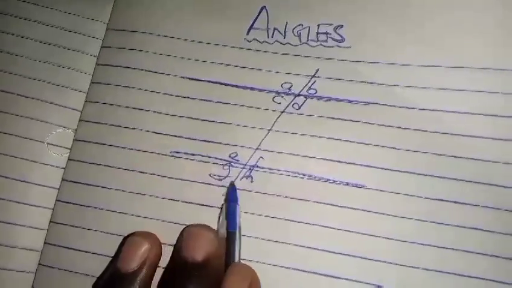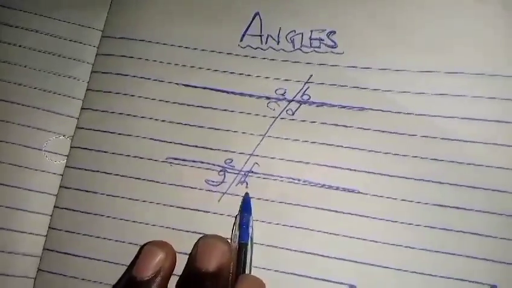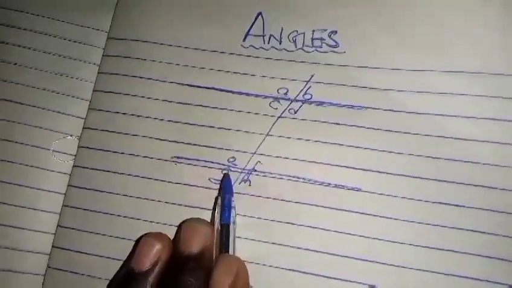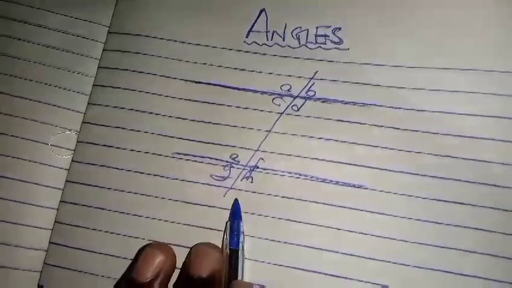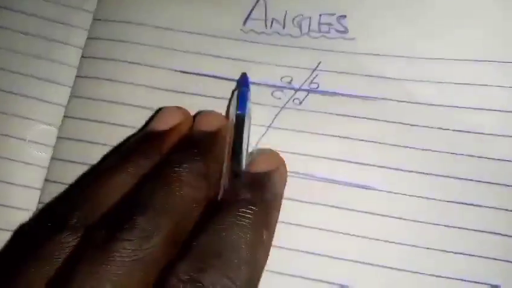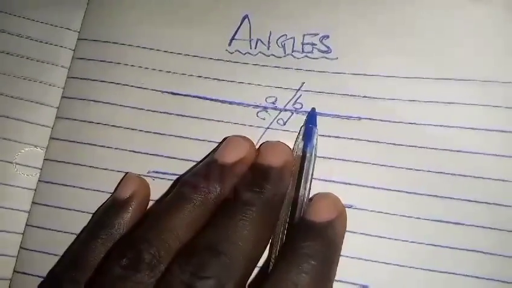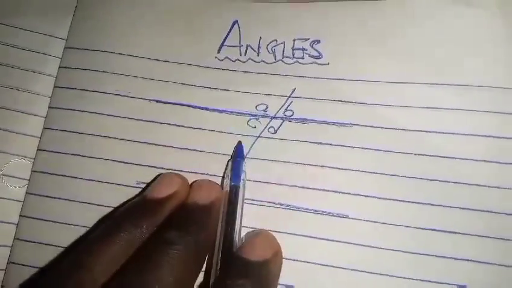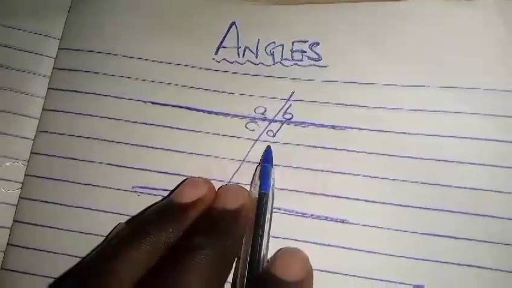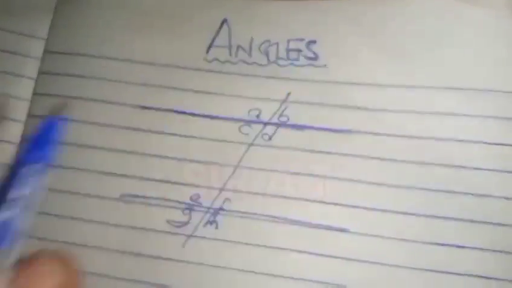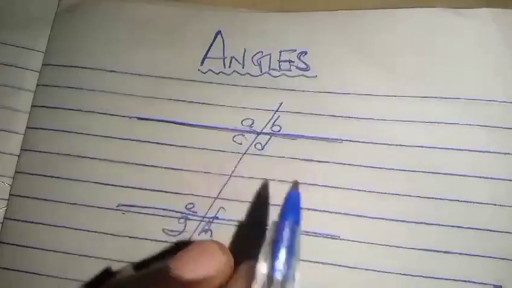When you put G and H, you are getting 180 degrees. E and G together, 180, F and H, 180. The same applies here. A plus B is equal to 180, A plus C equal to 180, B plus D equal to 180.